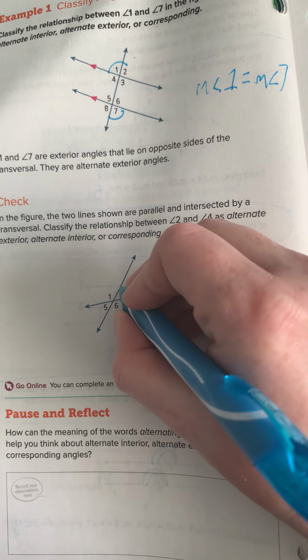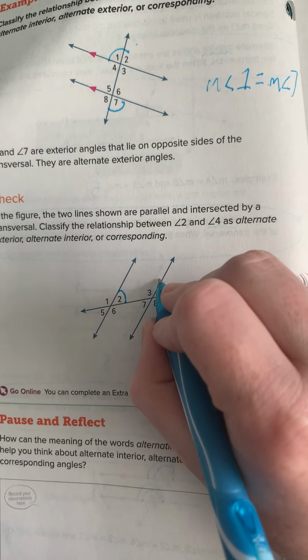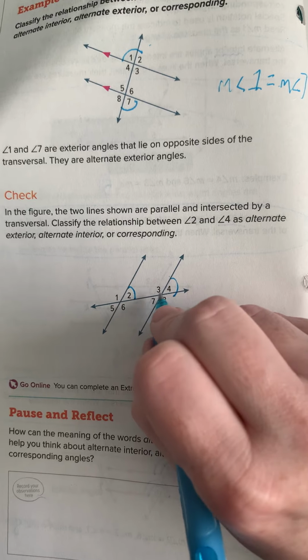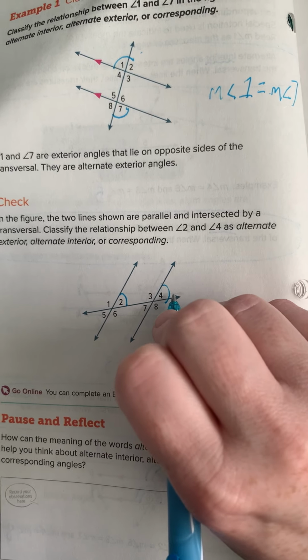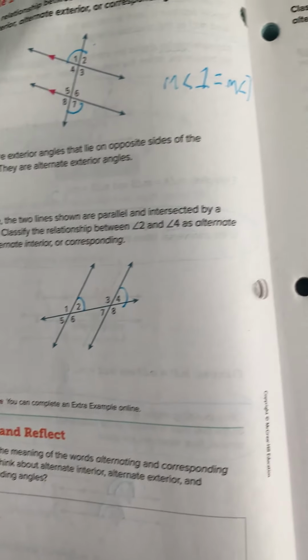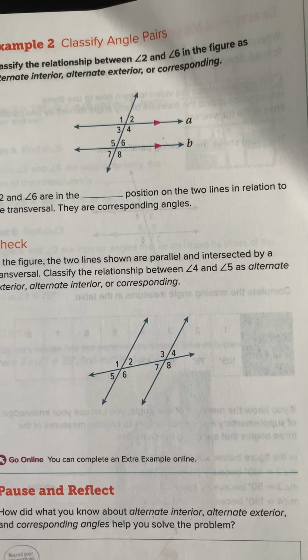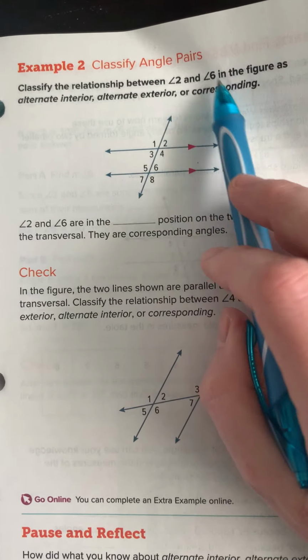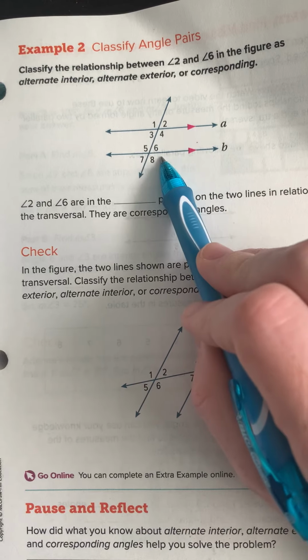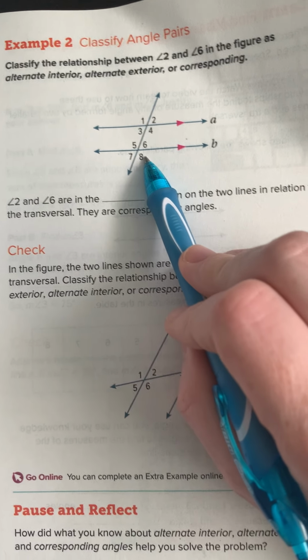So 2 and 4, let's look at it. 2, where's 4? 4. They're on the same line, so they are corresponding. What about over here? Next page, 385. 2 and 6. 2 and 6. These ones are also corresponding.